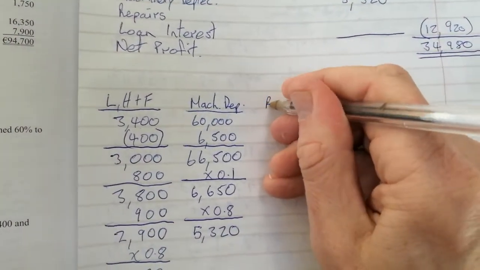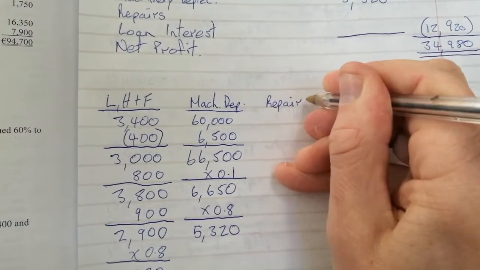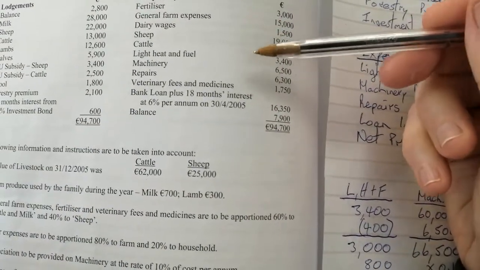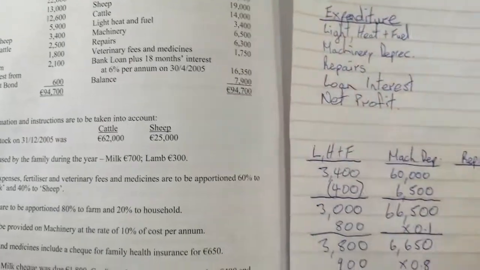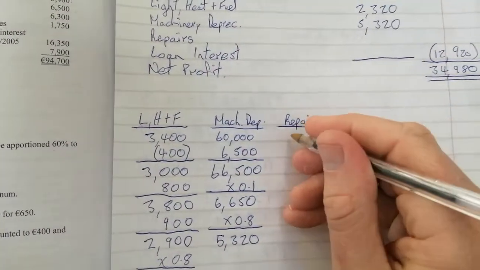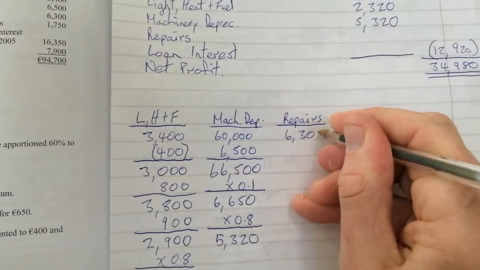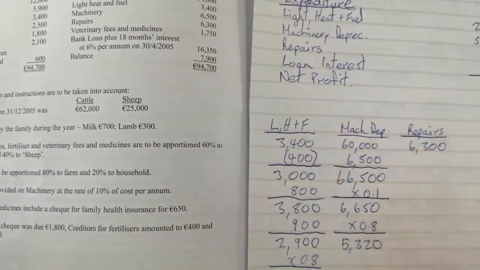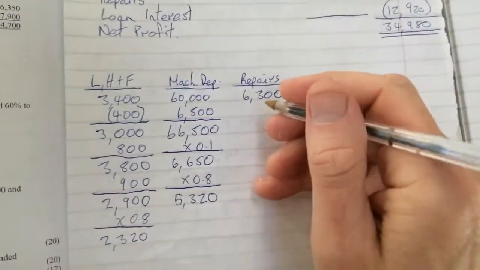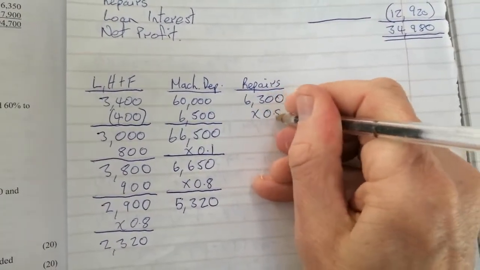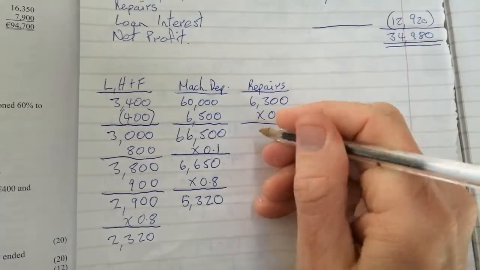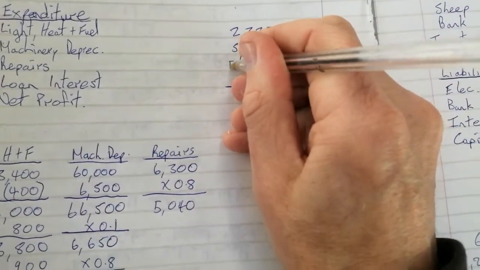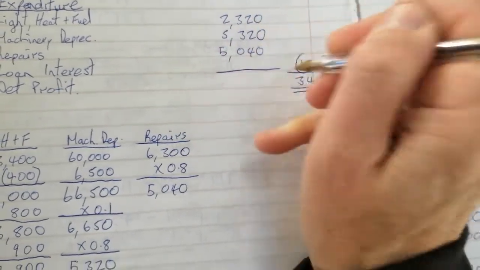Repairs should be reasonably straightforward, probably the most straightforward calculation here. So the repairs bill we have from the question is 6,300. There's no repairs due at either end of the year or anything else really to take into account. So it's just a straight 80% of that. And 80% of that is 5,040. And put it in here, 5,040.